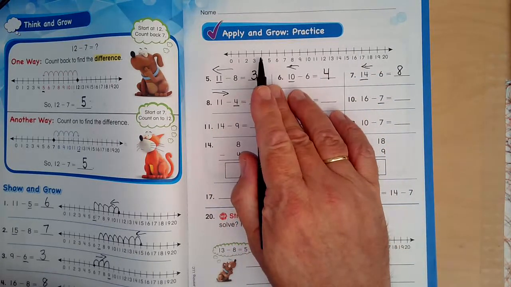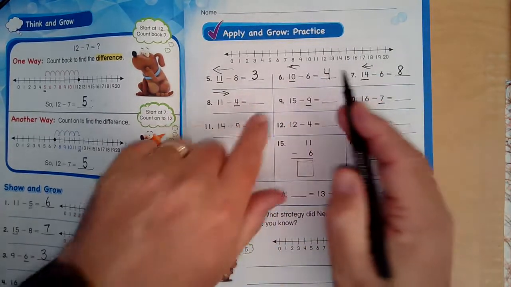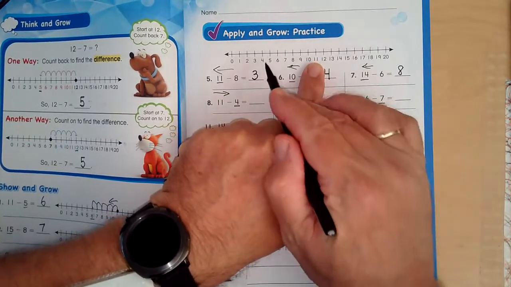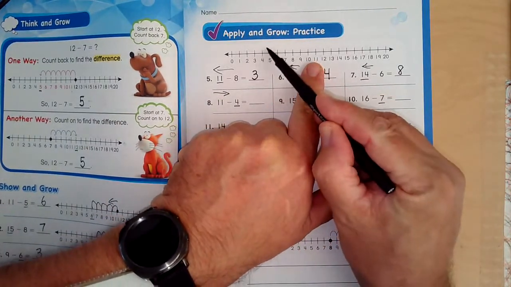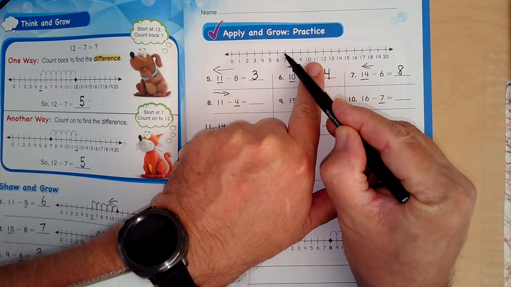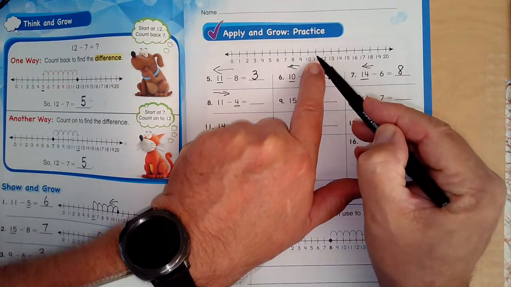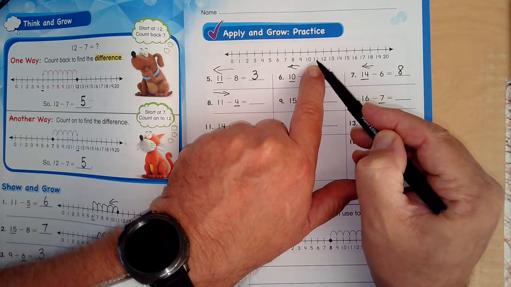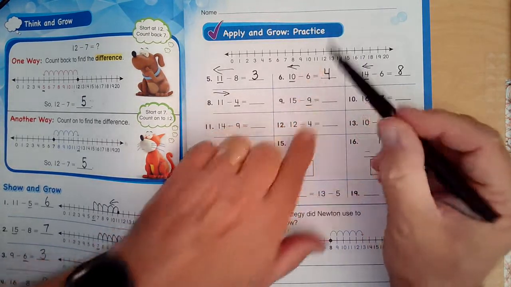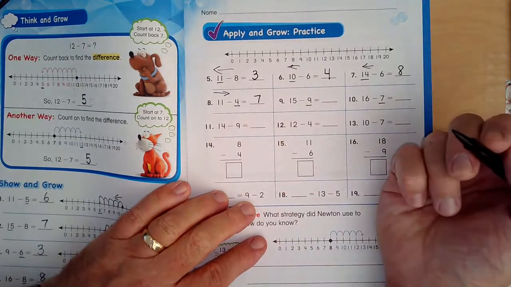So I have to watch my 11 here, and I'm starting at 4. 1, 2, 3, 4, 5, 6, 7. The number of jumps I had to do to get to 11 was 7.